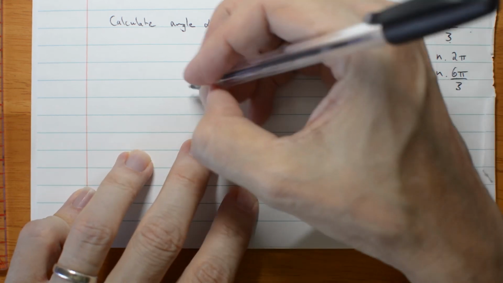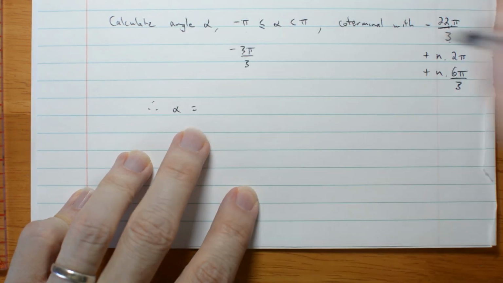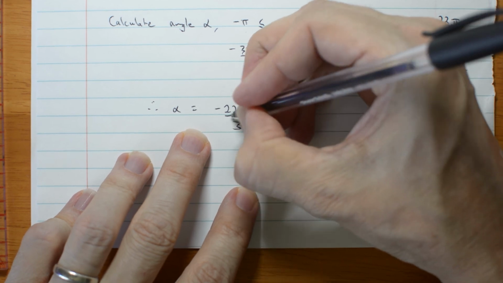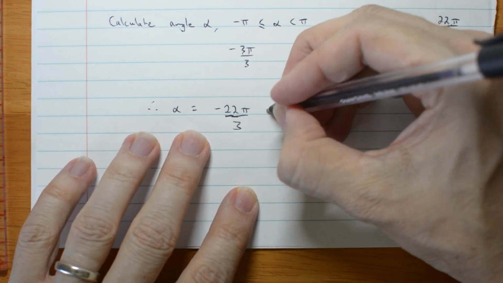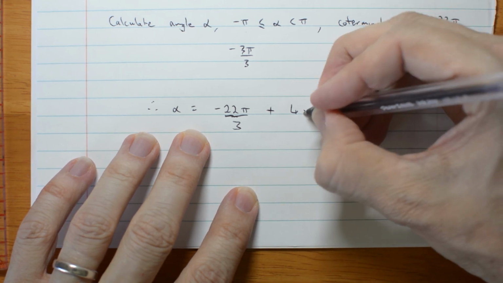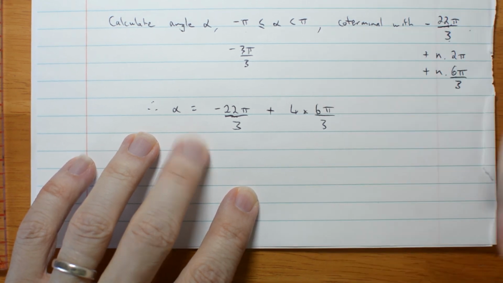So that means alpha is negative 22 pi on 3, plus 4 lots of 6 pi on 3.